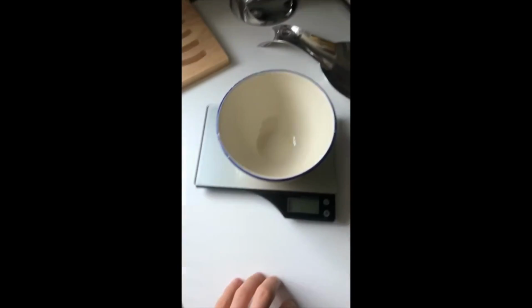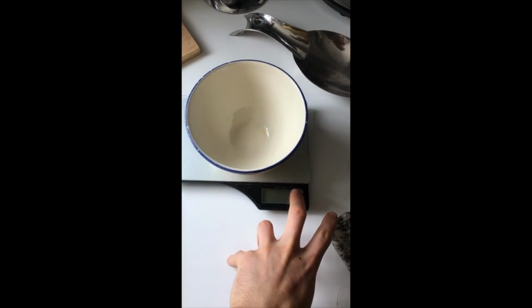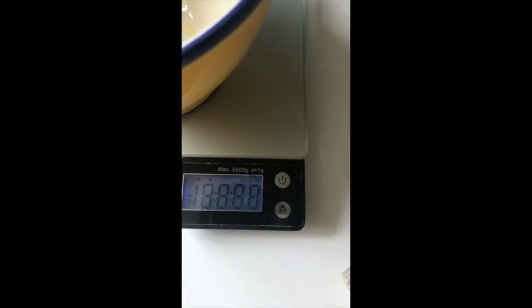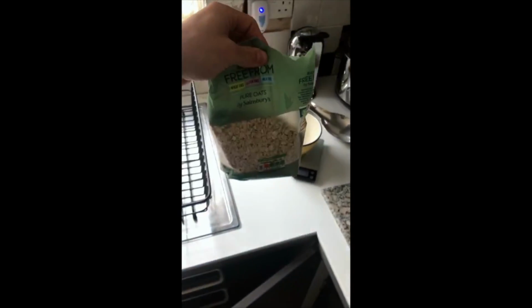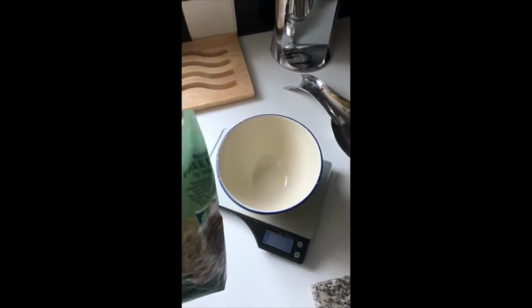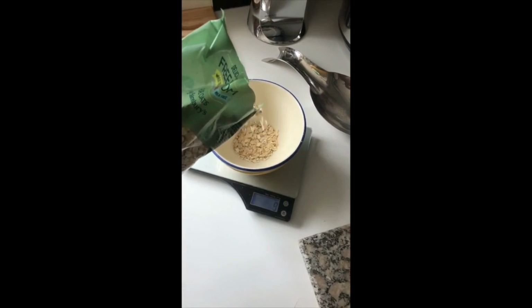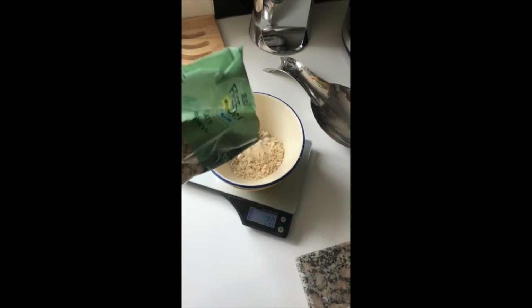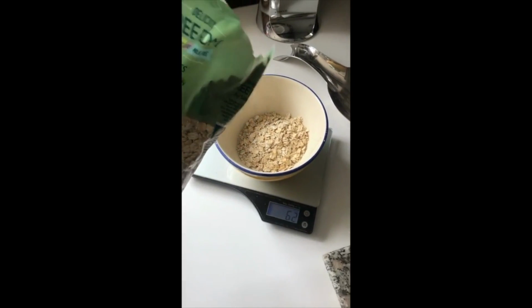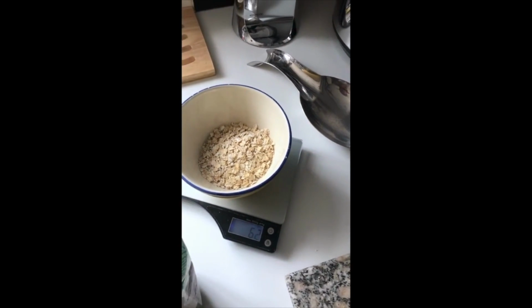Bowl. Put a bowl on it first, then turn it on. Alright, so now it's on 0 grams with a bowl on it. Then all we've got to do, bear with me, let's get some porridge. For example, porridge. I want to have 60 grams of this porridge. Just pour it in until it says, oh, 62. That's fine. Doesn't have to be that accurate.